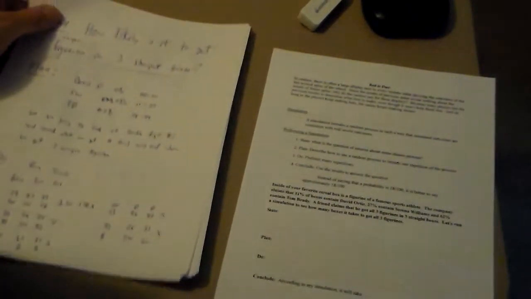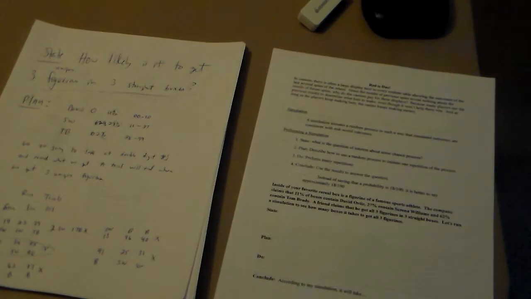We're going to come back to this table D. We are going to come back to it, because we have another example to do.